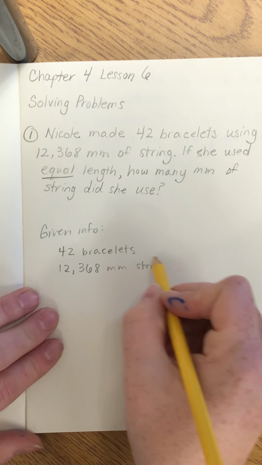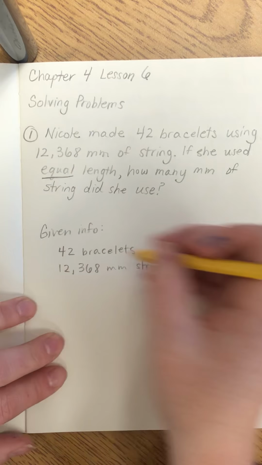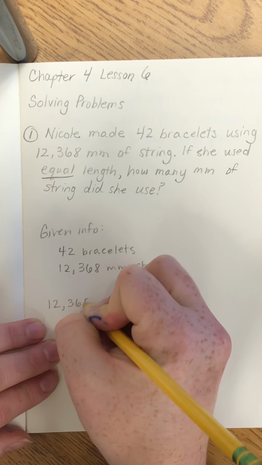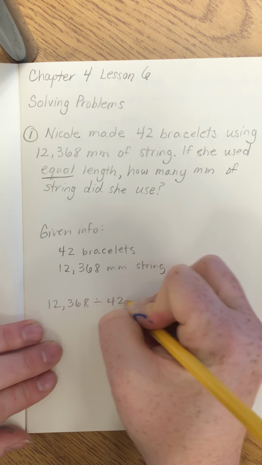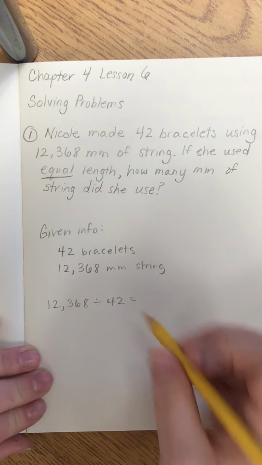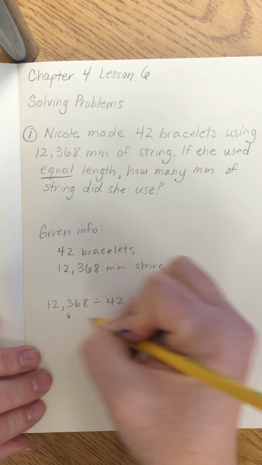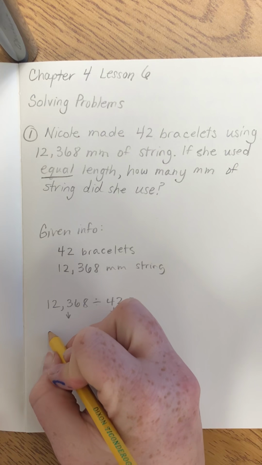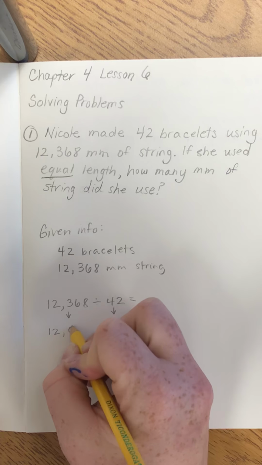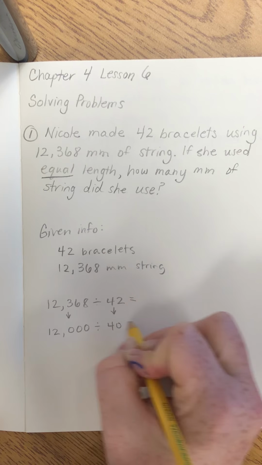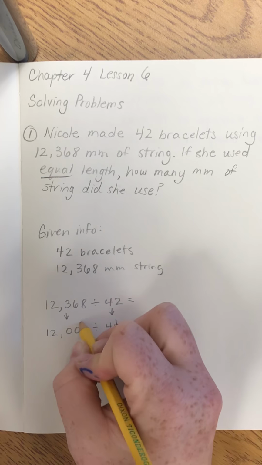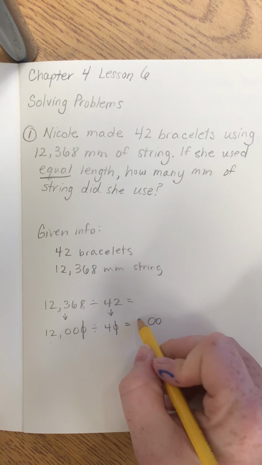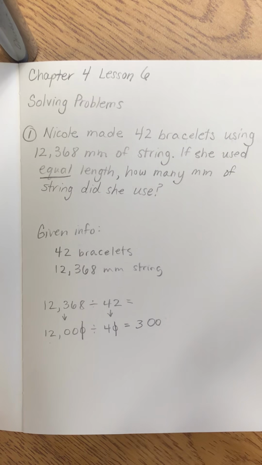Well, I'm going to want to look at the total of my string, and I'm going to want to break it apart into bracelets. Therefore, I'm going to set up a division problem. Like usual, I could round to help me get my educated guess. I'm going to say 12,000 divided by 40. I'm going to cross out my zeros. I have 2 zeros left. I'm going to put them on the tail end. 12 divided by 4 is 3. So I know I'm going to shoot for around 300.